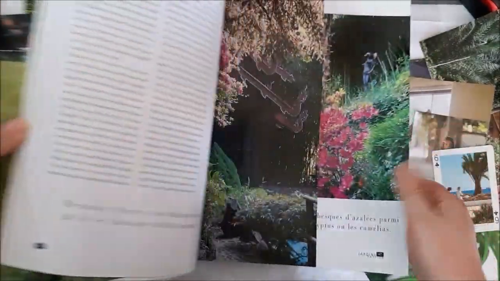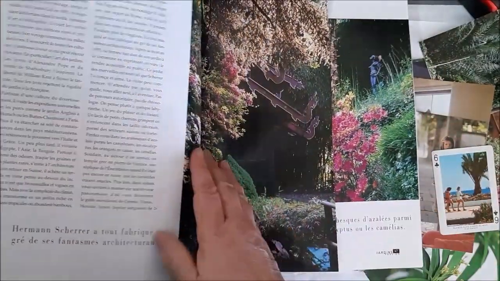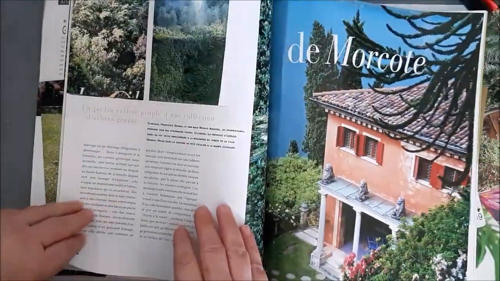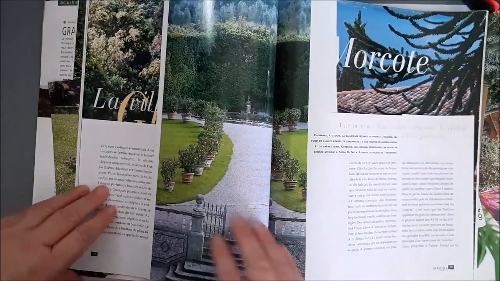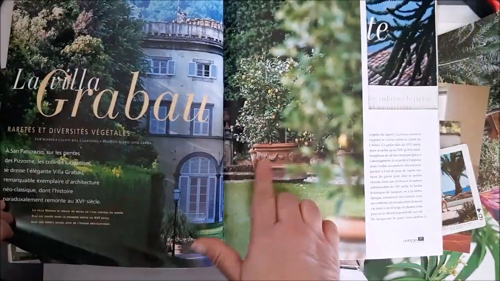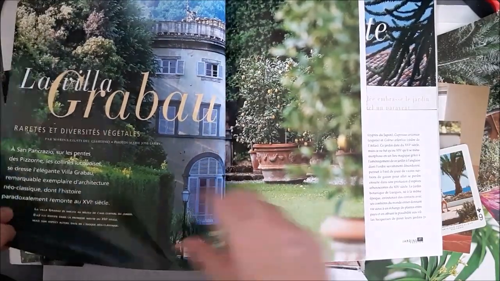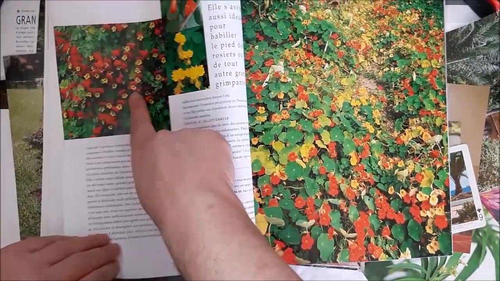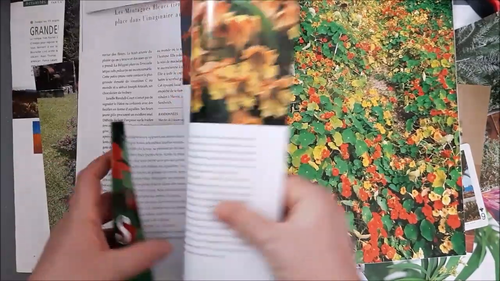You see, I've cut out many things. It has a high quality of photographs. It has very interesting images, very interesting photos, beautiful flower photos.